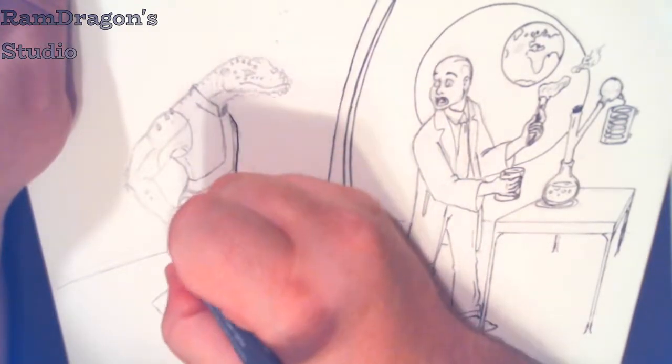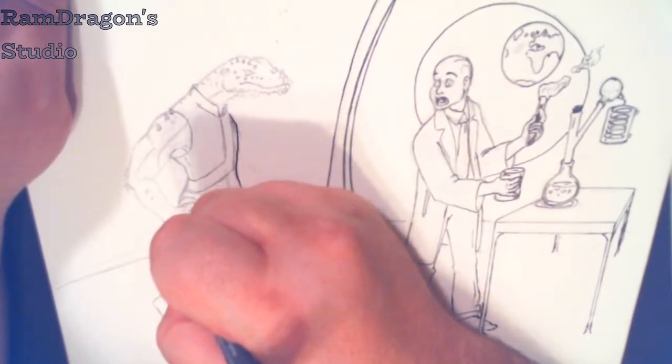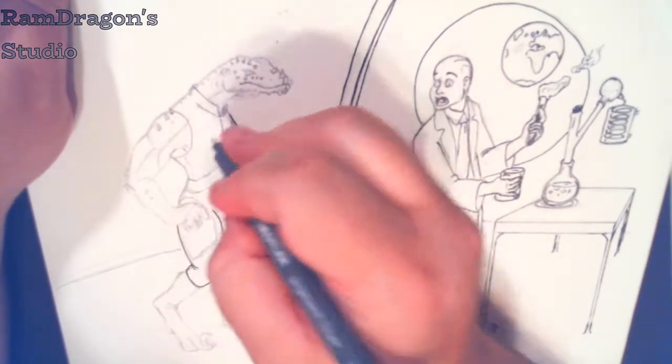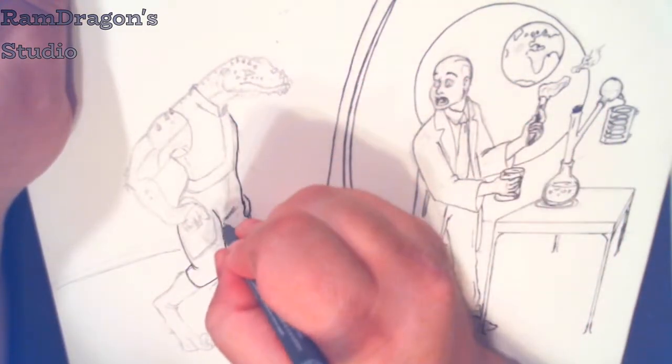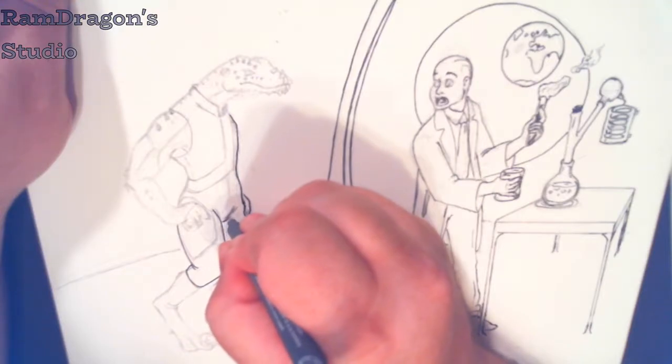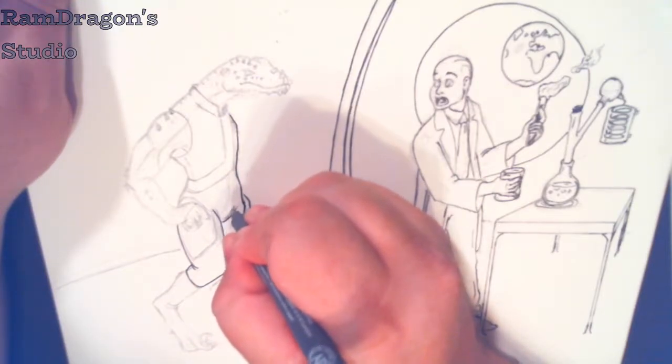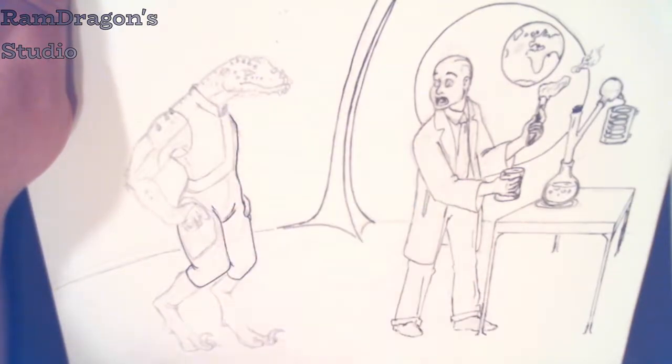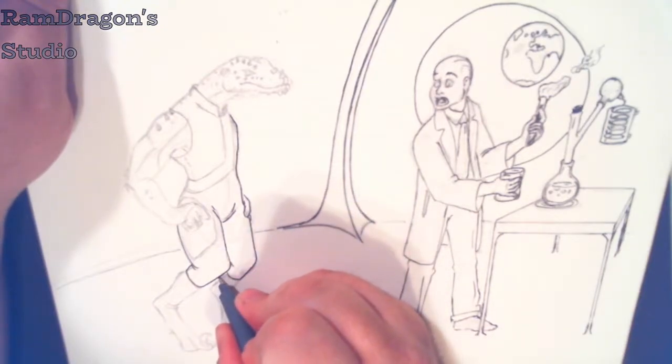So yeah, I don't think, for practical reasons, there's ever any expectation that a spacefaring species should ever outgrow the need for protective clothing.